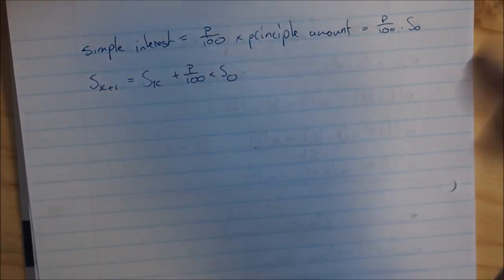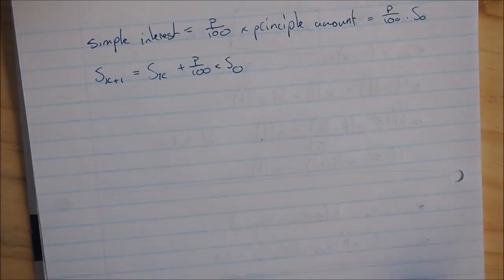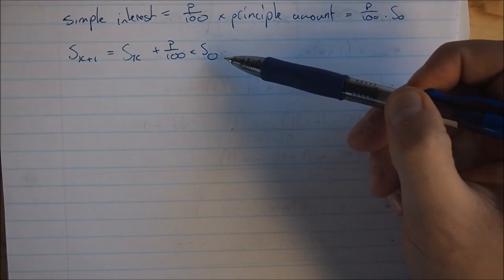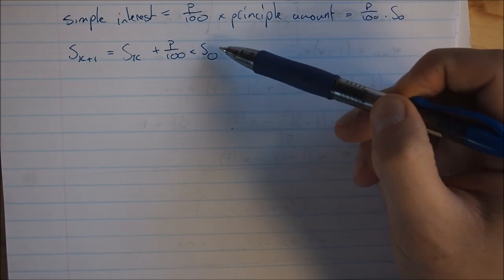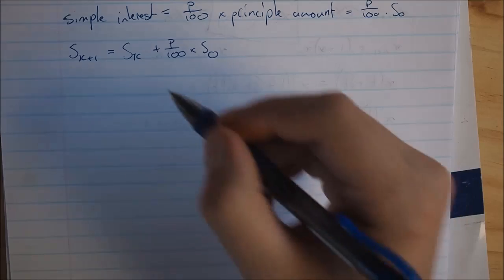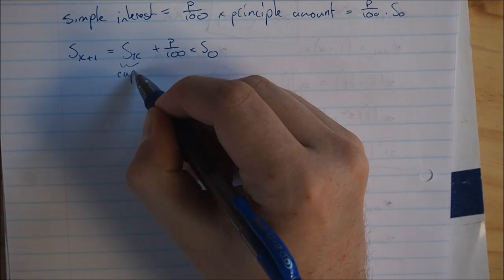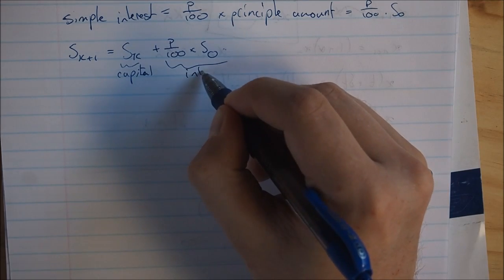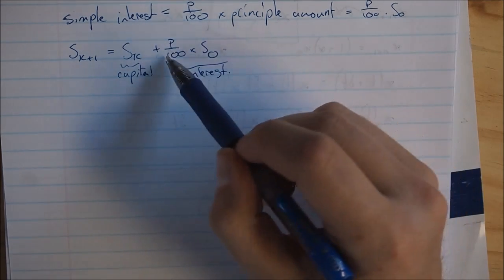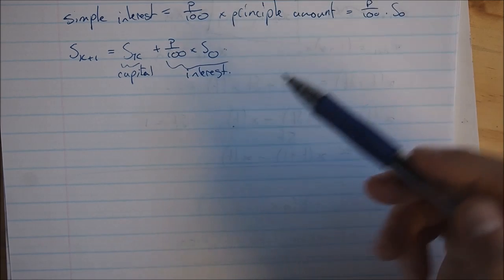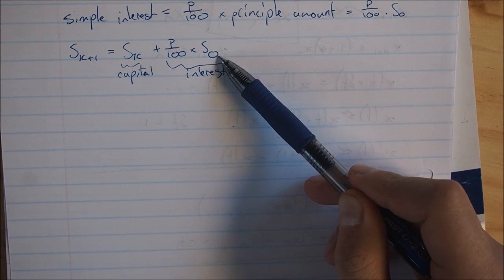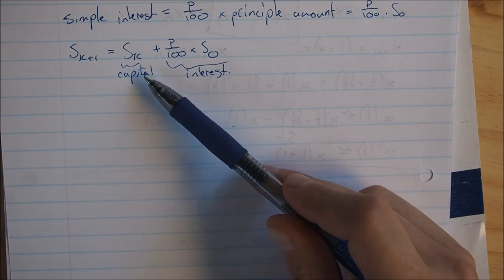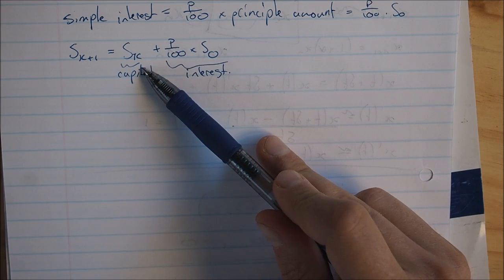What makes simple interest different to compound interest is that it doesn't compound. This term here is the interest you earn, and this is going to be your capital. The interest that you earn in a year is only dependent on the initial amount that you put into the investment, so it doesn't consider what the current capital value is.